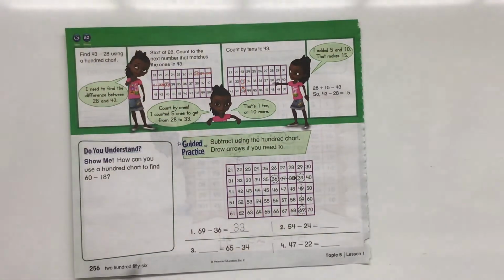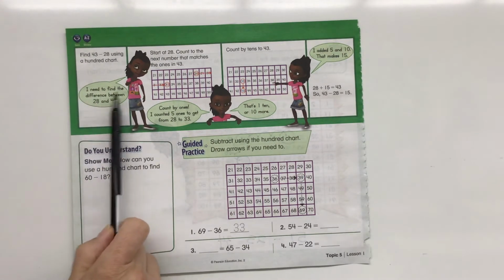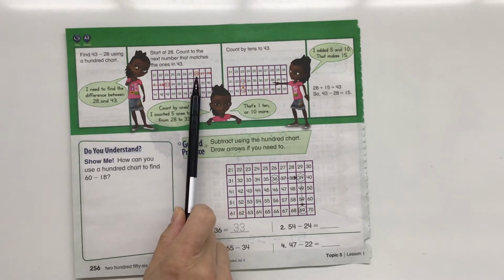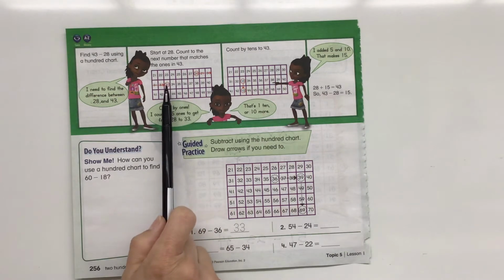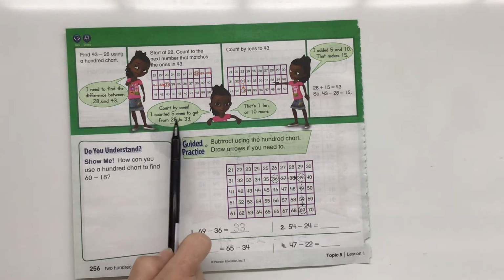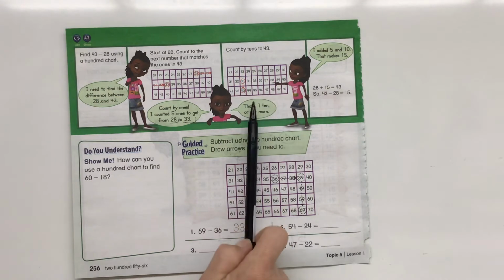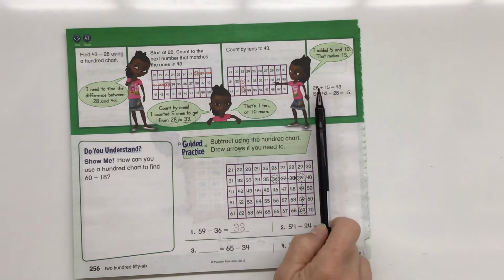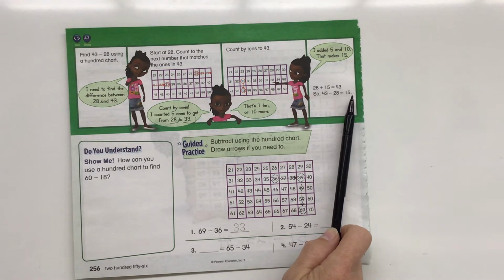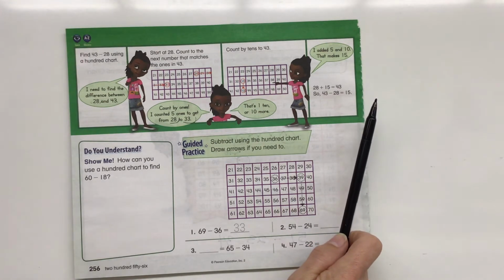All right. Find 43 minus 28 using a hundreds chart. I need to find the difference between 28 and 43. So start at 28. Count to the next number that matches the ones in 43. Count by ones. I counted 5 ones to get from 28 to 33. Or count by tens to 43. That's 1 ten or 10 more. So 28 plus 15 equals 43, and 43 minus 28 equals 15. So we can use hundreds charts to use addition to solve subtraction and vice versa.